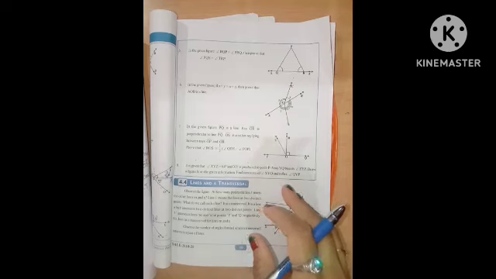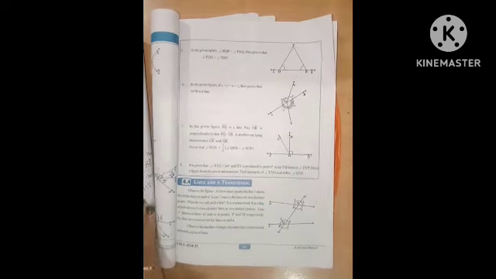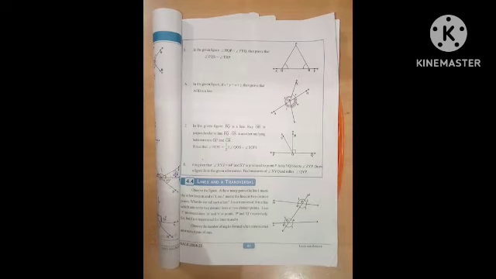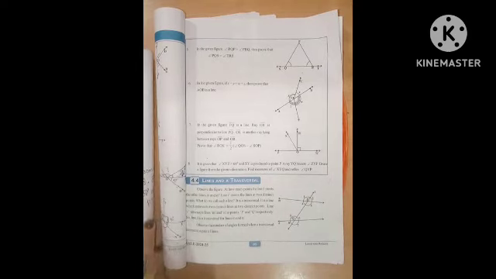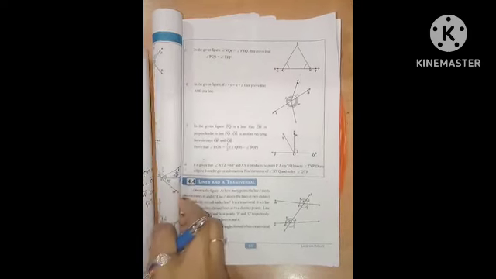Did you understand the previous class? Yes, problems 1 to 4 are over. Do you have any doubts? No doubts. Shall I start today's class? Yes.